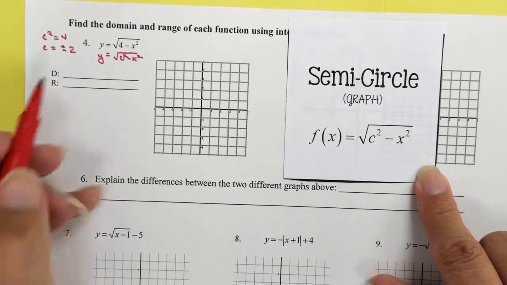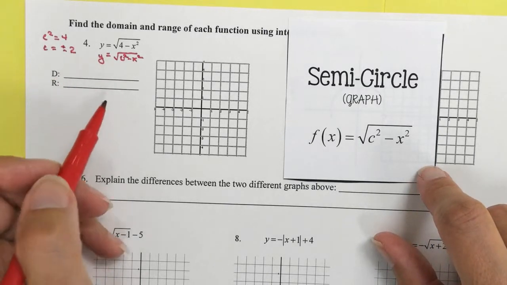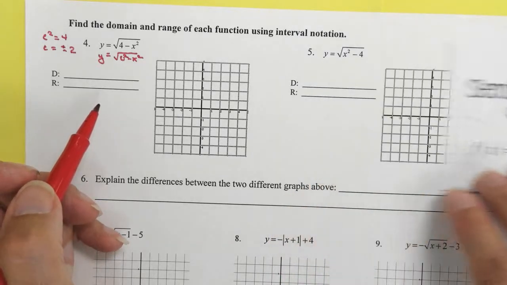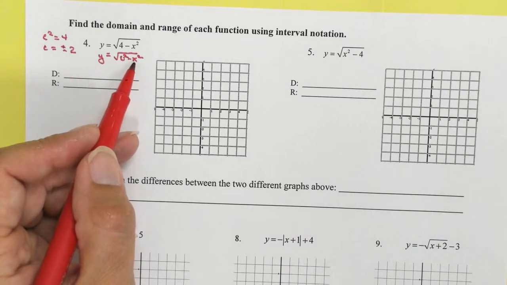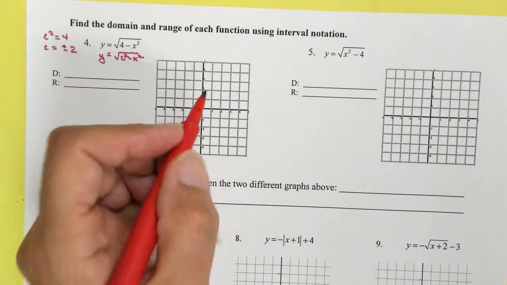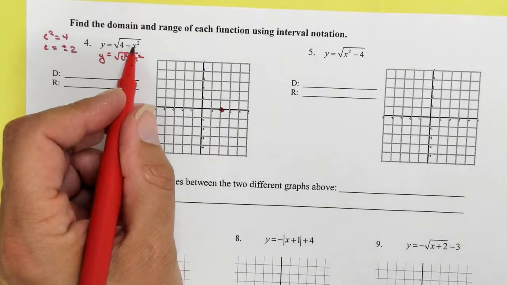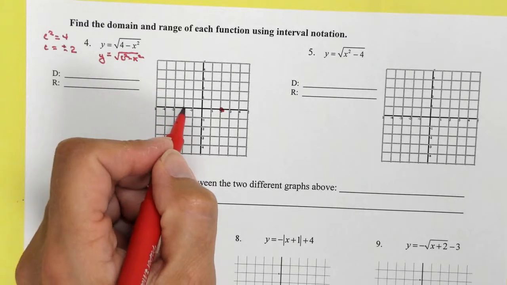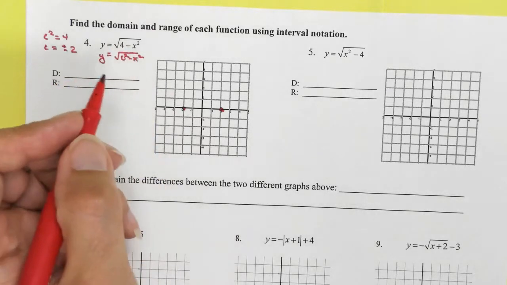So if we think about that, we know those values are probably important in the graph in some way. So if we evaluate using a 2 for x, we can figure out that our y value would be 0 because 2 squared would be 4, 4 minus 4 is 0. If we put in a negative 2 and we square it, we also get a positive 4, 4 minus 4 is 0.